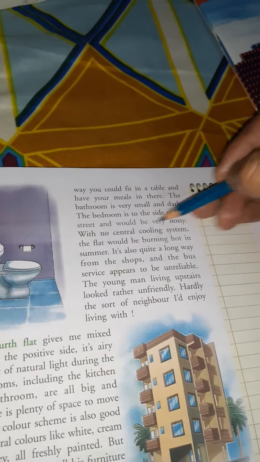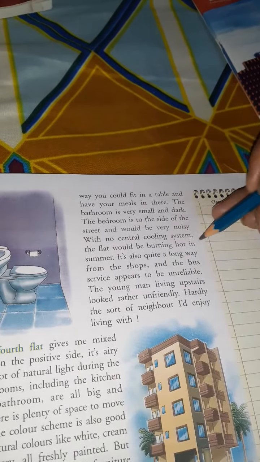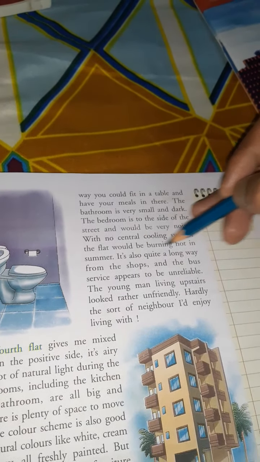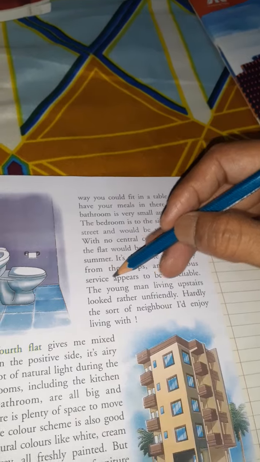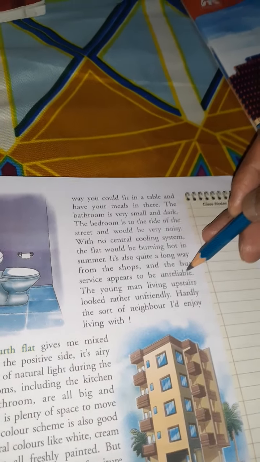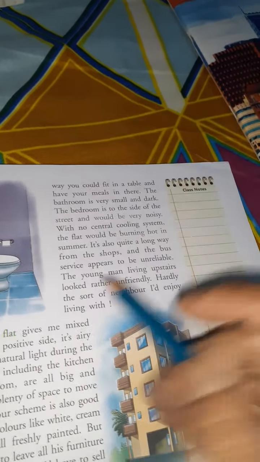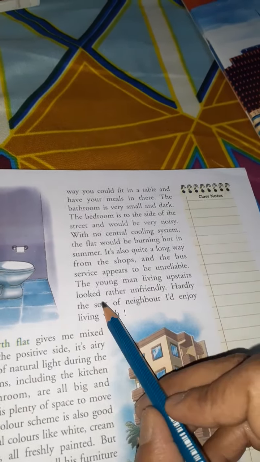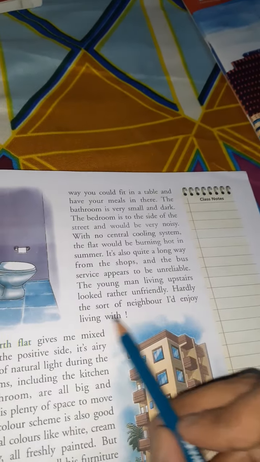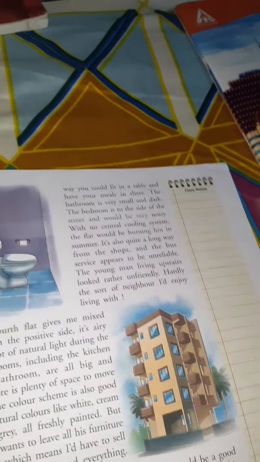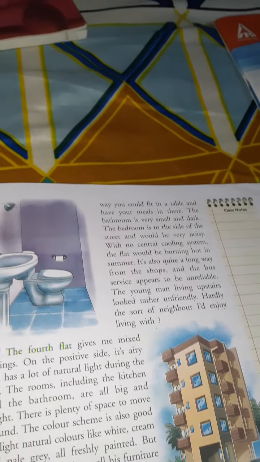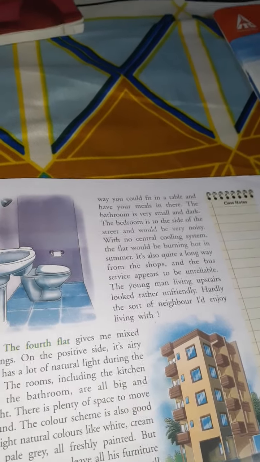With no central cooling system, the flat would be burning hot in the summer. It is also quite a long way from the shops, and the bus service appears to be unreliable. The young man living upstairs looked rather unfriendly, hardly the sort of neighbor I would enjoy living with. Unfriendly means someone who cannot easily be befriended.